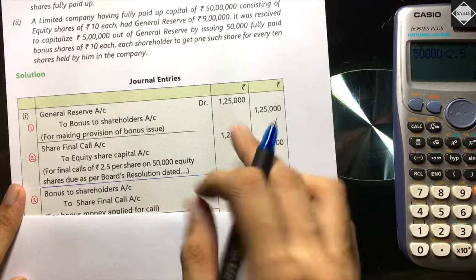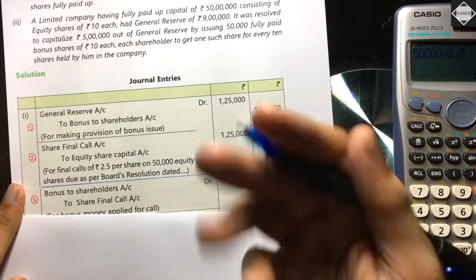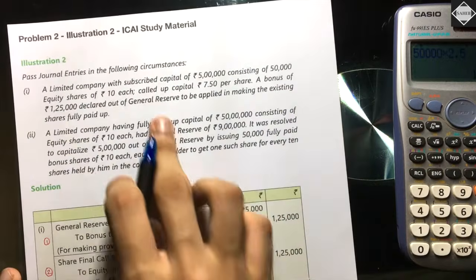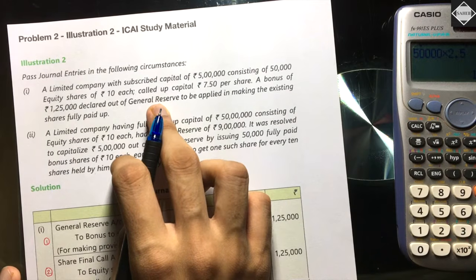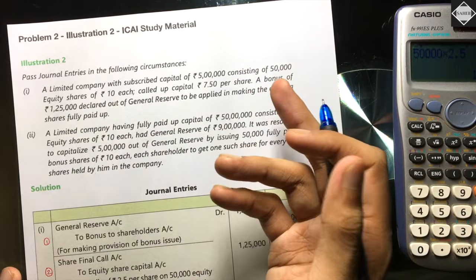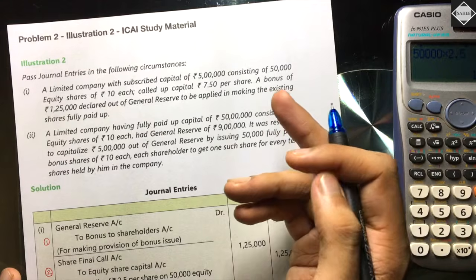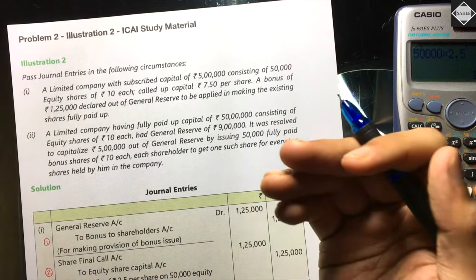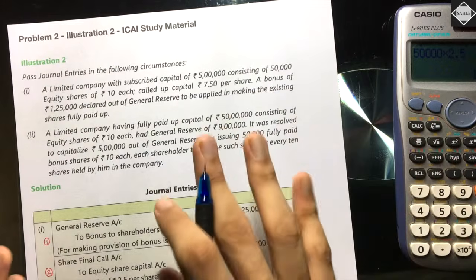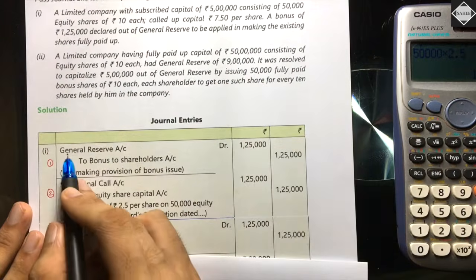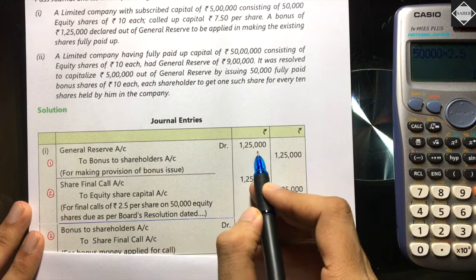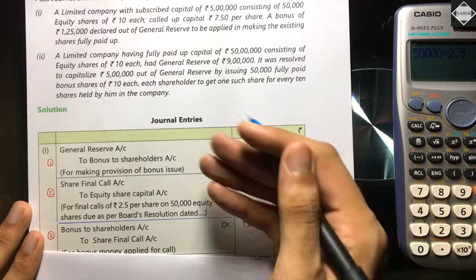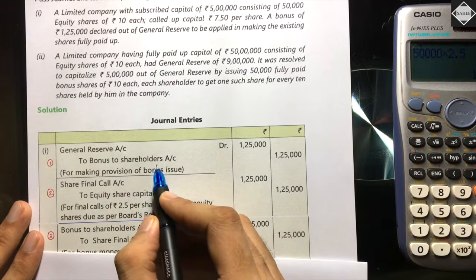After this, what will you do? What's our second entry? Utilizing the reserve, using up the reserve. But here we have only general reserve. Can we use general reserve in bonus call? Of course we can. It's a free reserve. So we'll use up the general reserve. How do you use up the general reserve? Reserves have which balance? Credit balance. To use them up, you have to debit them. You have to decrease now. So general reserve account debit 1,25,000, and then you have to take this amount to bonus to equity shareholders account.